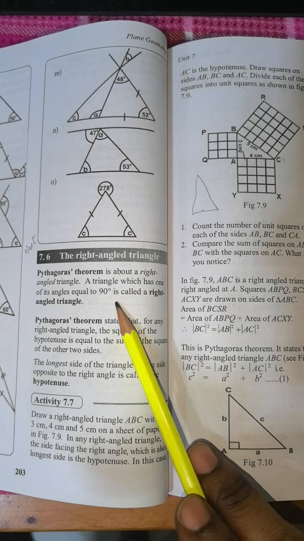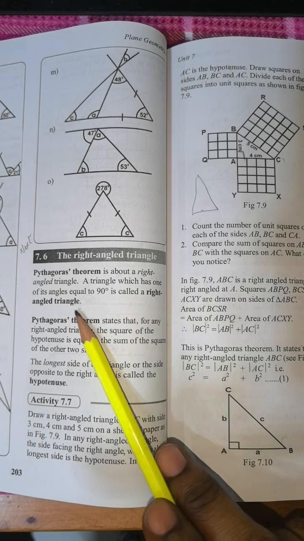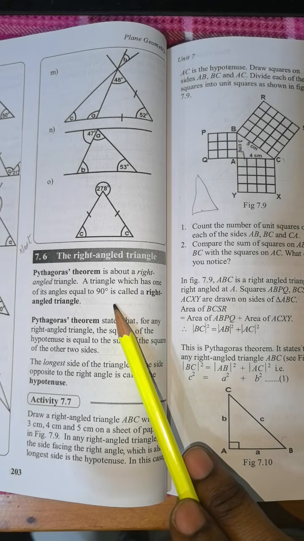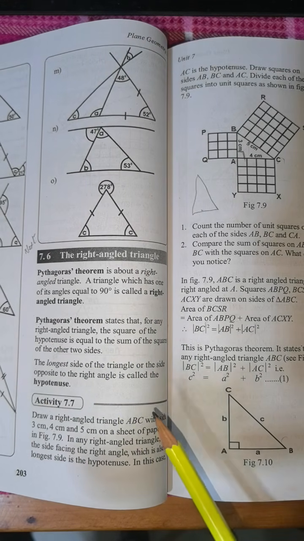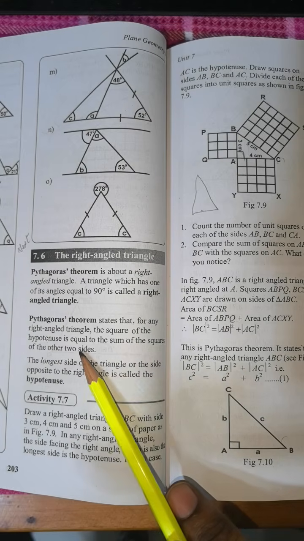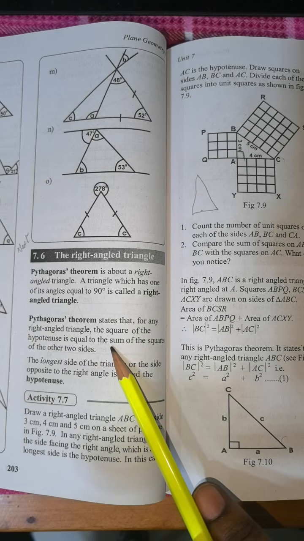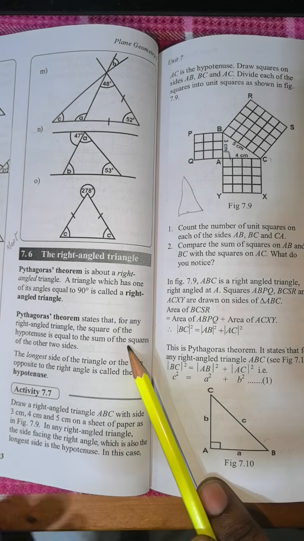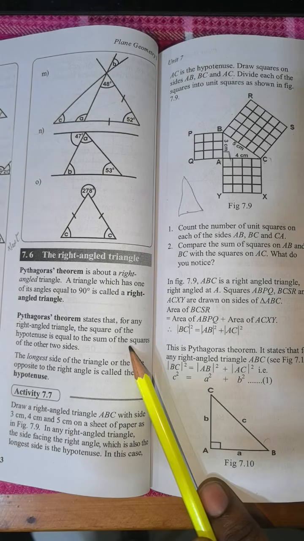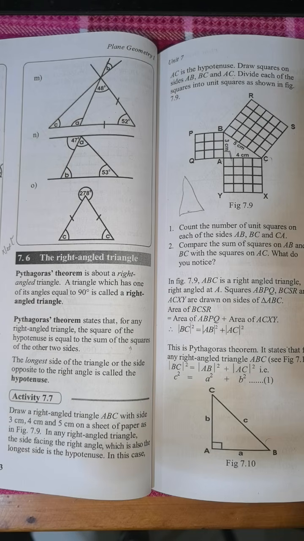Now let's read. We are saying that it is about a right angle triangle. A triangle which has one of its angles equal to 90 degrees is called a right angled triangle. Now, Pythagoras theorem states that for any right angled triangle, the square of the hypotenuse is equal to the sum of the squares of the other two sides. So that is it. So it means that taking the longer side, squaring it, and equating it to the squares of the other two sides. So that's what it means.